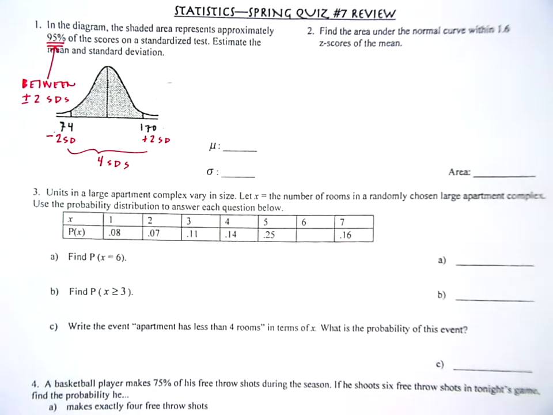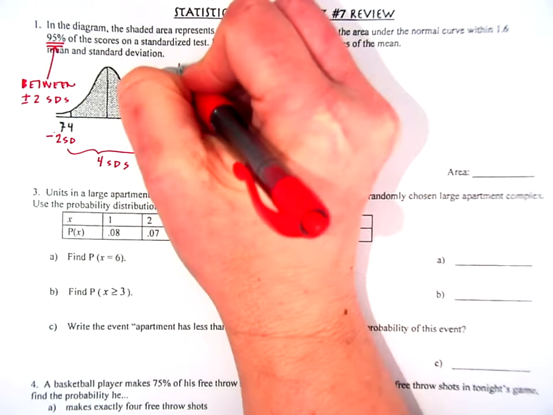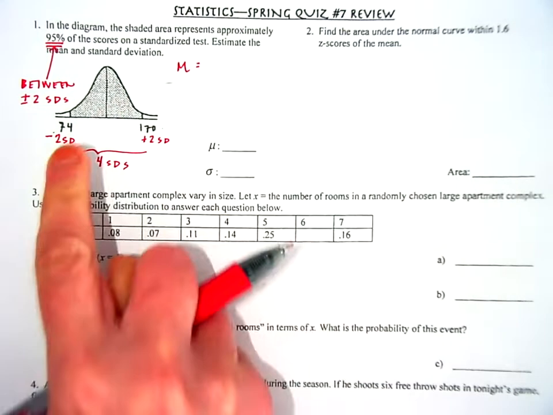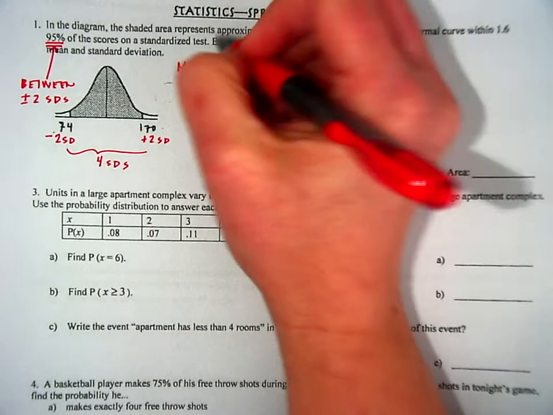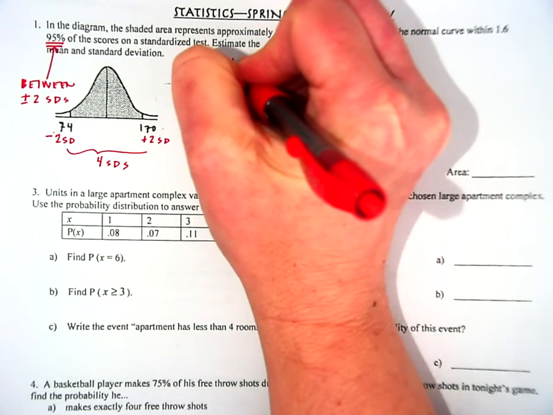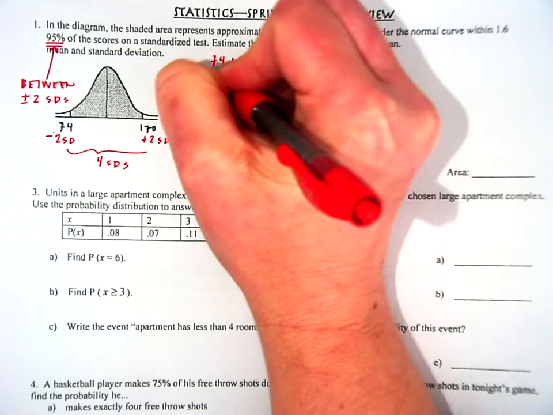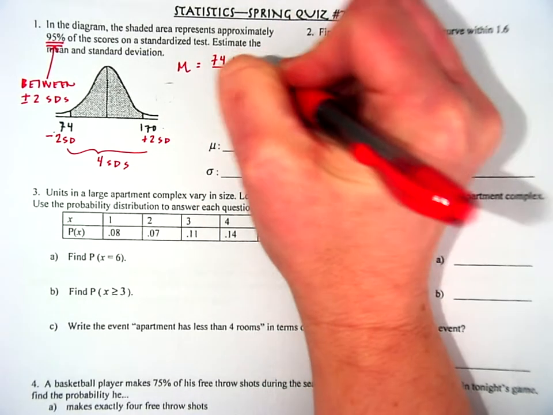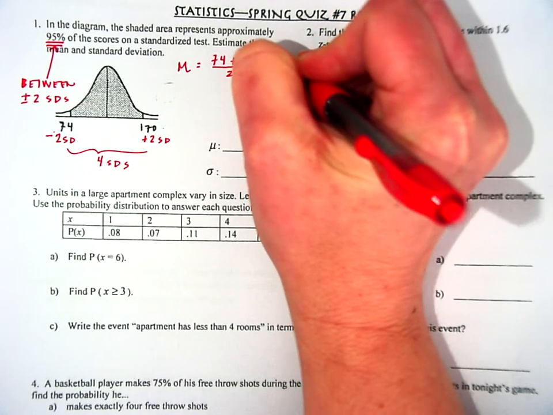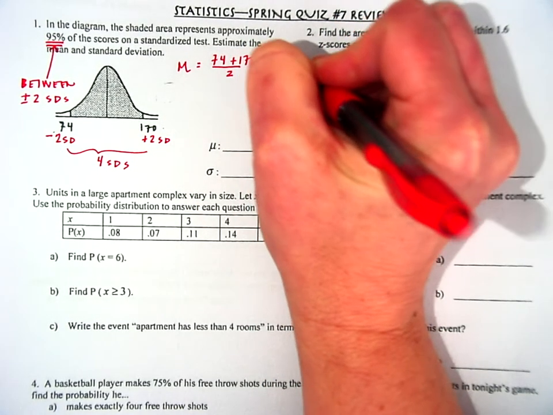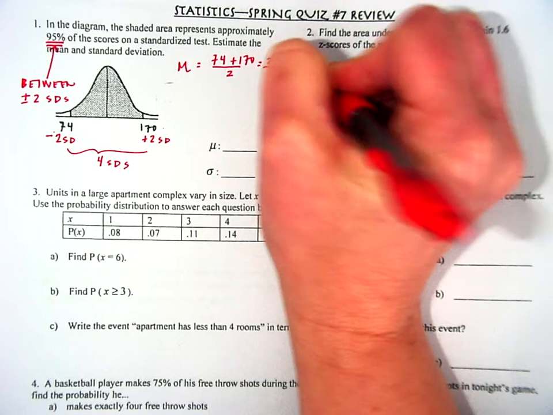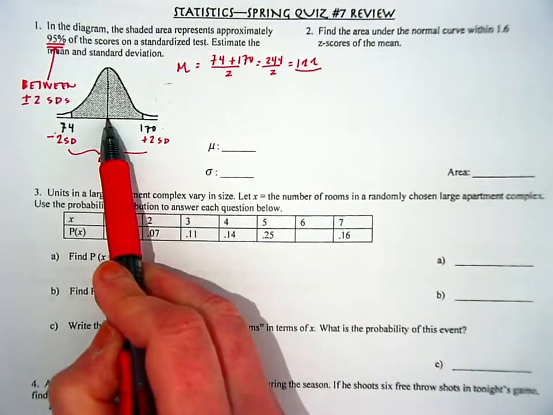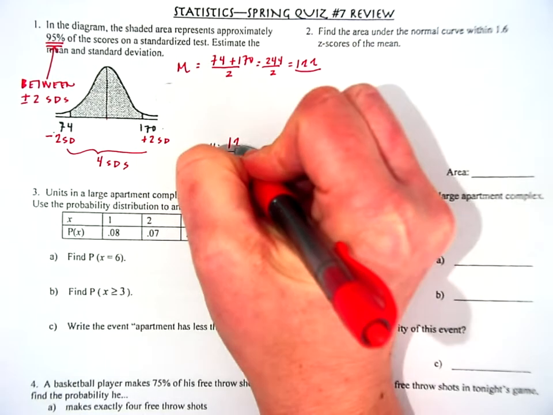Okay, so first we want the mean. So the mean, we are adding these two values. We are averaging them. So we're adding them and dividing by 2. So 244 divided by 2 gets us 122. So our mean right smack in the middle is 122.